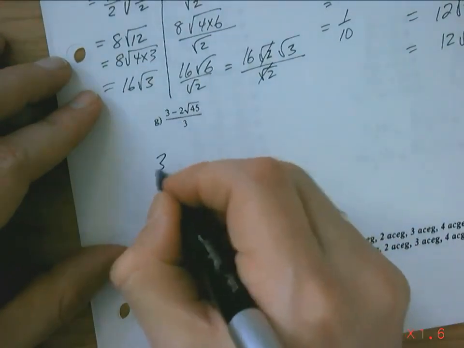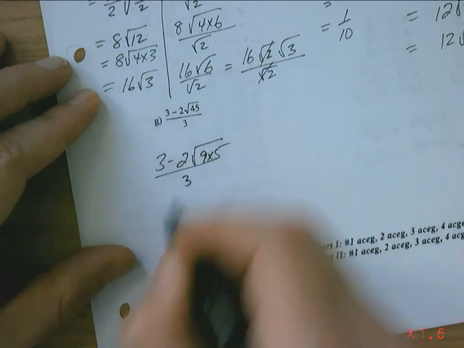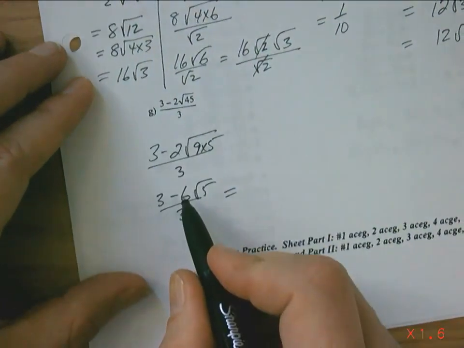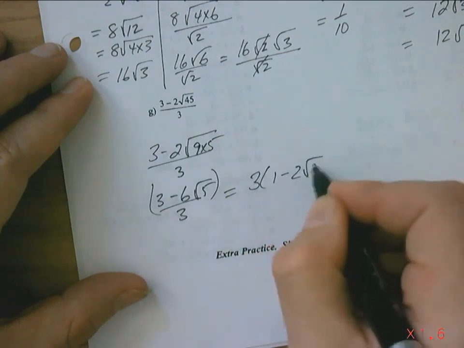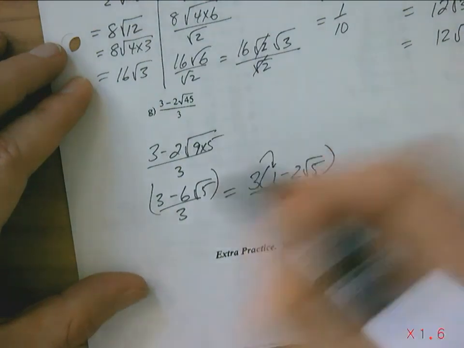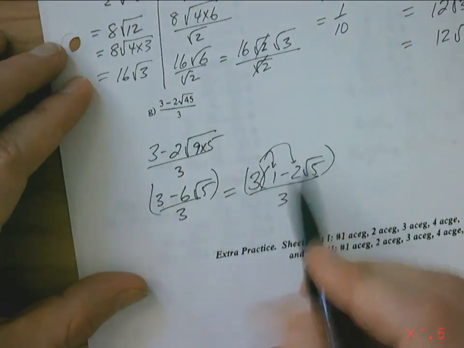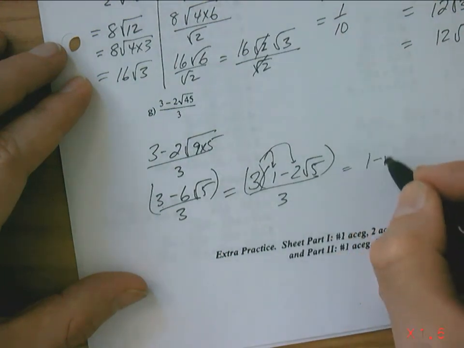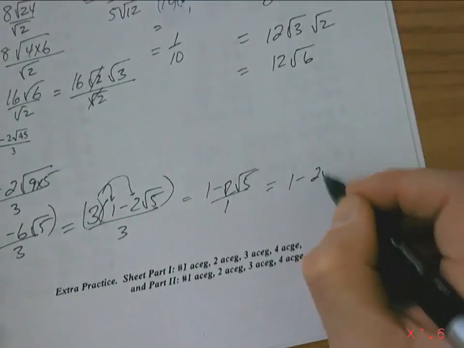Okay, so let's take a look at this. I got 45, so it's 3 minus 2 root 9 times 5. The 9 will come out as a 3, so I'll get 3 minus 6 root 5 over 3. Now what I can do on top is common factor. I can common factor out a 3. See what happened there? I took a 3 out, so if it goes back in, it would go back in as 3. It would go back in as negative 6 root 5, so I took the 3 out. Notice that this is this bracket times 3 divided by 3, and that's going to give you 1 minus 2 root 5 over 1. 1 minus 2 root 5.